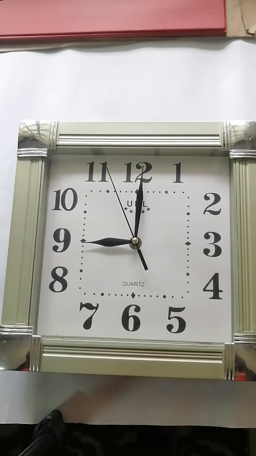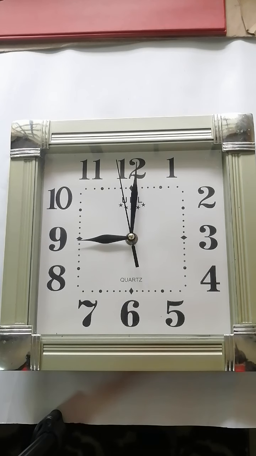Let us remind ourselves the basic numbers, which were 1 to 12, and we will use in our 12-hour clock.